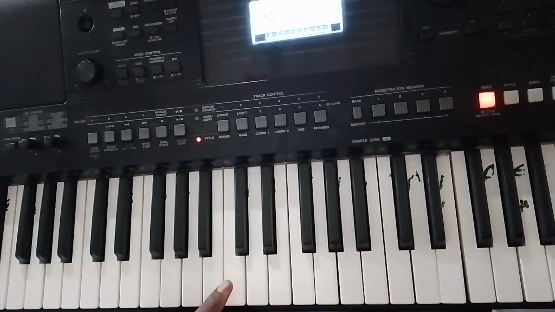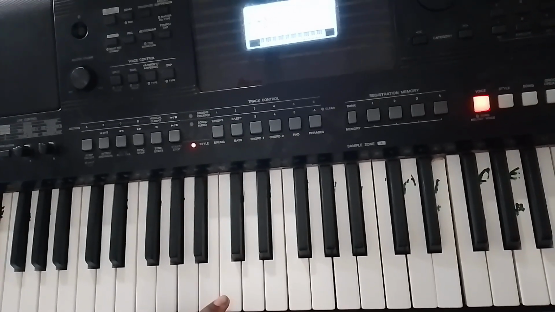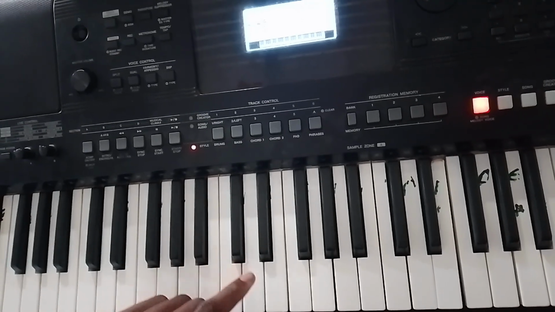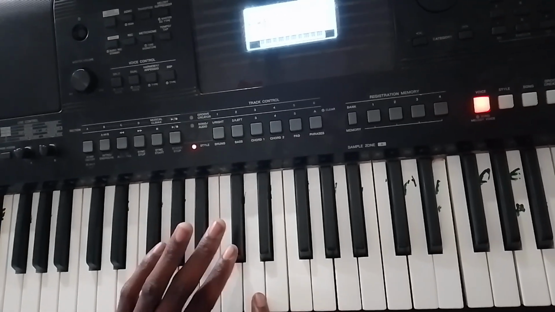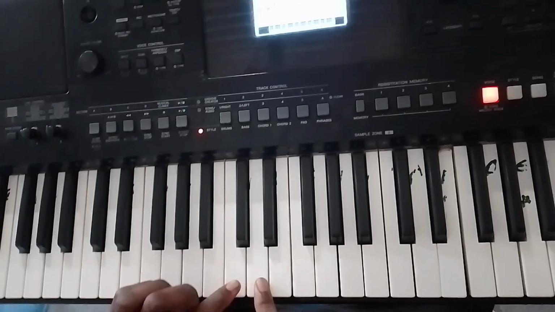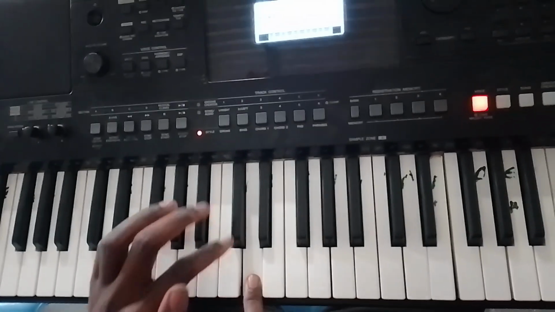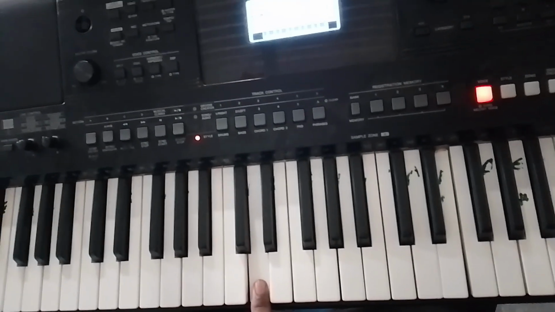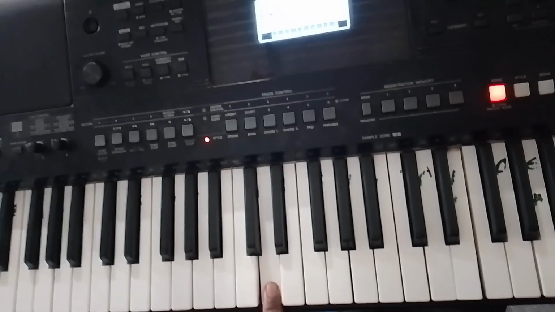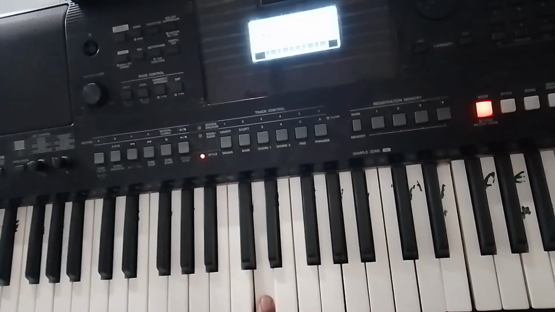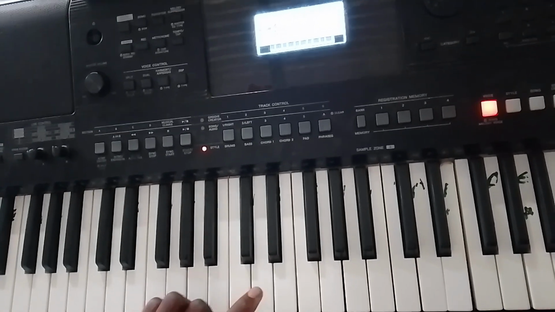So the interval between two notes is half a tone. For example, these, how many keys are these? 1, 2, 3. So these are 3, which means it is a full tone. So from here to here, it is 3 notes, which makes it a full tone. Okay, so from here to here is tone.